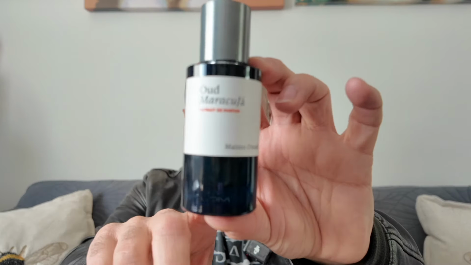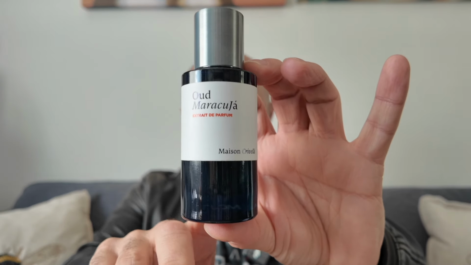So it makes this fragrance so interesting, and one of the nicest oud based fragrances I've smelled, because it is so different and so interesting. I've not smelled anything like this before, and it's definitely one of my favorites, one to try. It's very, very popular, and it's popular for a reason. It's very, very good. That is Oud Maracujá by Maison Crivelli.